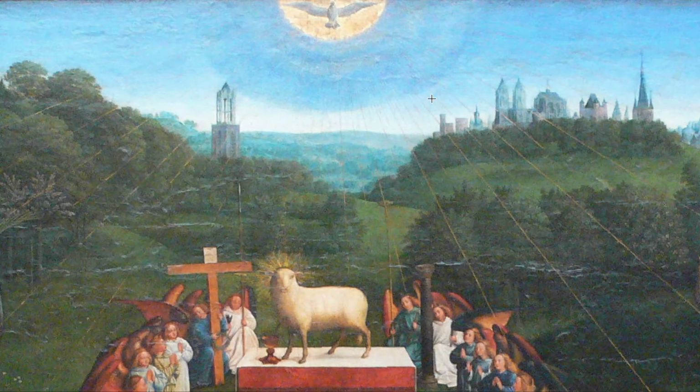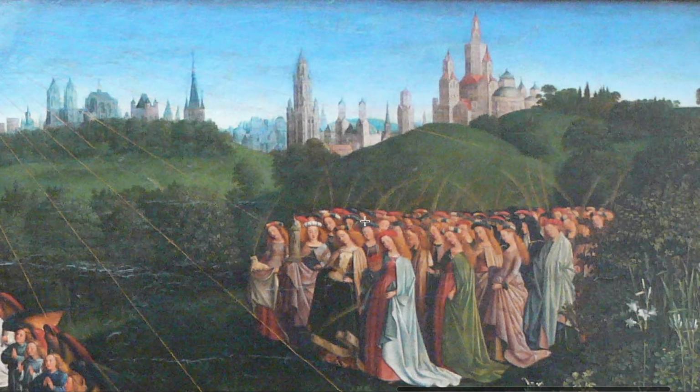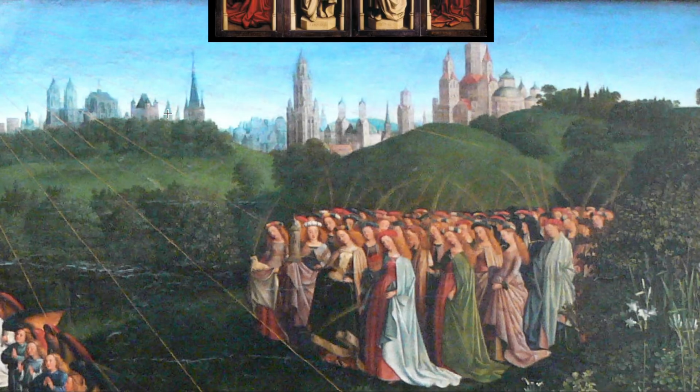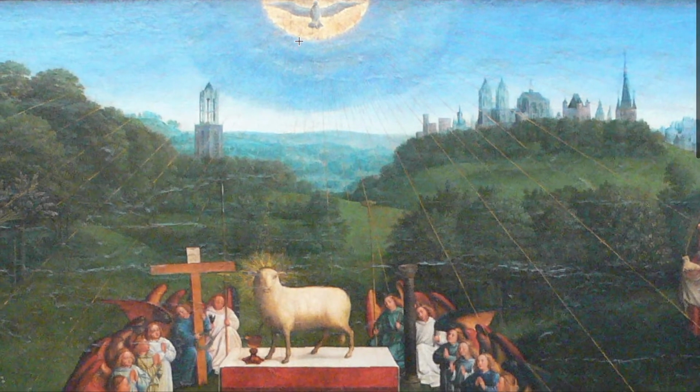A very wonderfully atmospheric perspective of a distant landscape, which I believe is Bruges, or some other northern city in the Low Countries, with accurate representations of all of the buildings over there. The Holy Spirit over here, shining lights of gold, or streaks of gold in the sky.